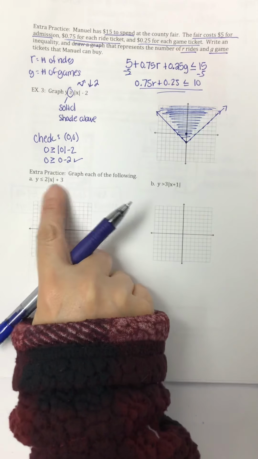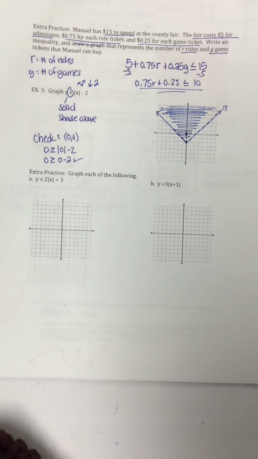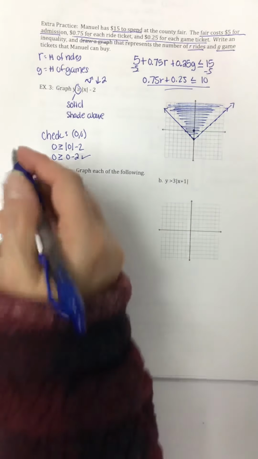Yeah, we know it moves up 3, but this 2 in front of there would have been a shrink or stretch, right? And so we can't really do it with translations. So that means we need to have a table of values here.